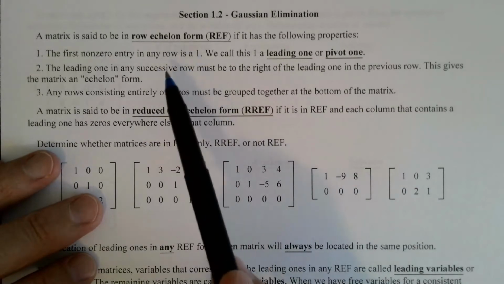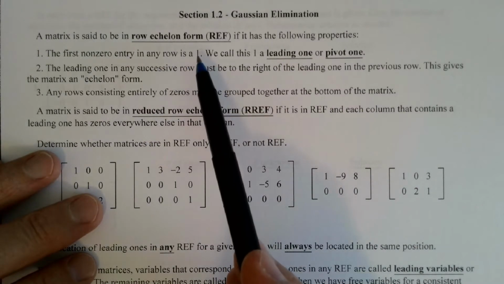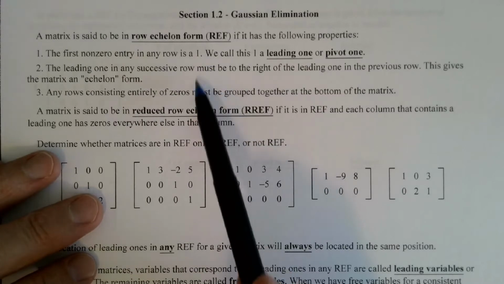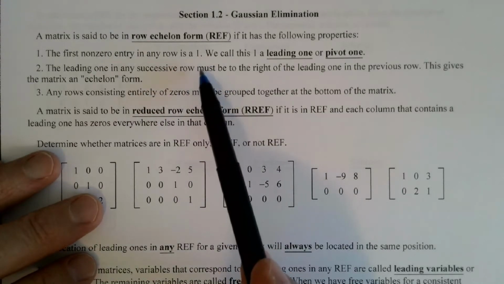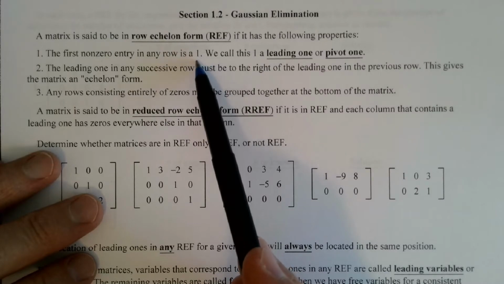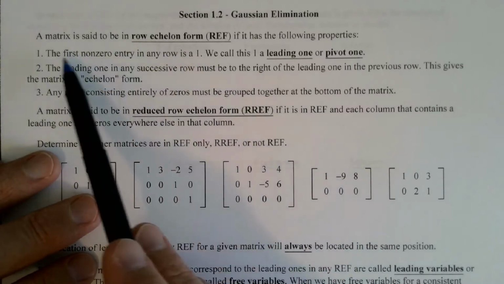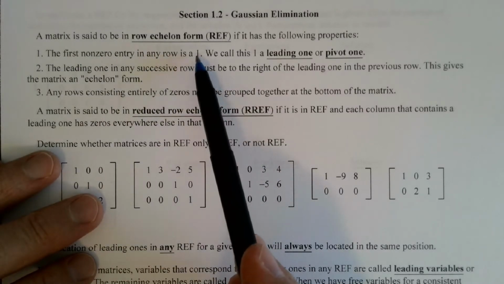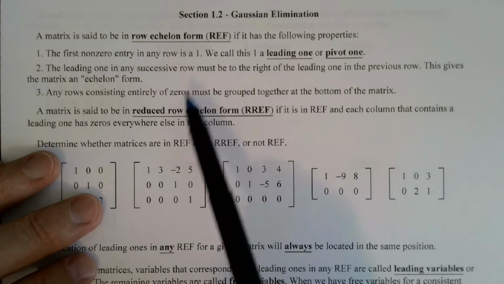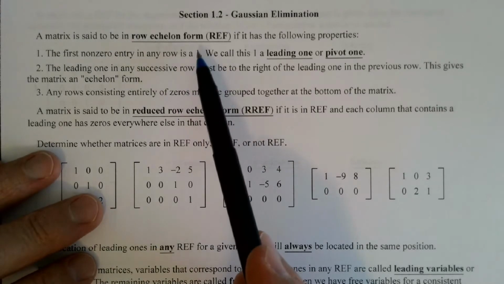Automatically in row echelon form, these leading ones will have zeros beneath them, because in successive rows the leading one in the next row has to be to the right. So directly underneath a leading one has to be a 0, because the first non-zero entry in any row is a 1. But the reduced form has zeros above the leading ones as well.